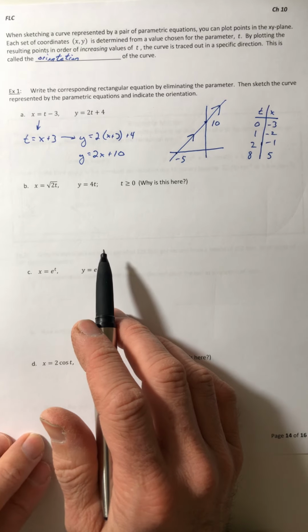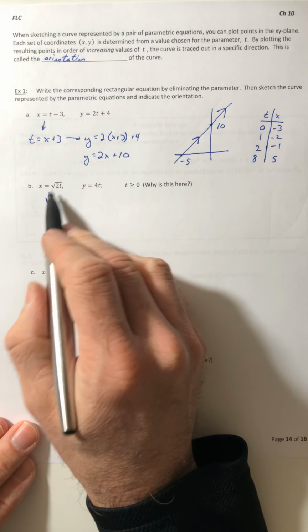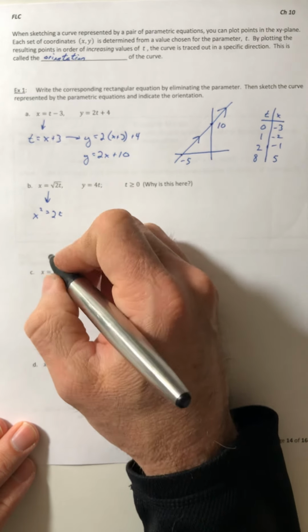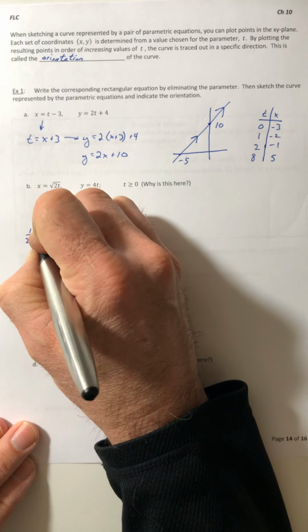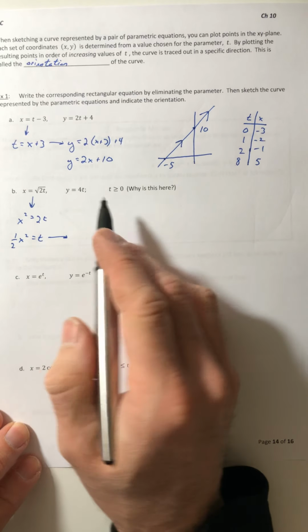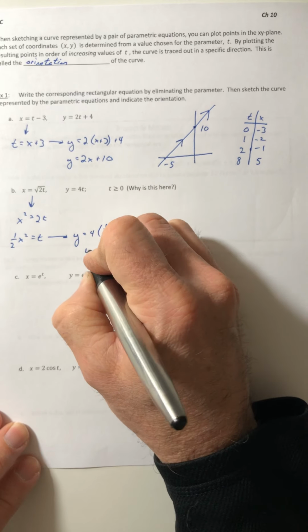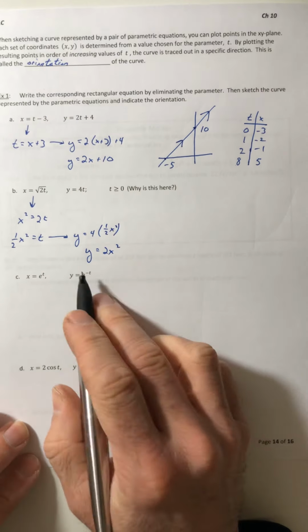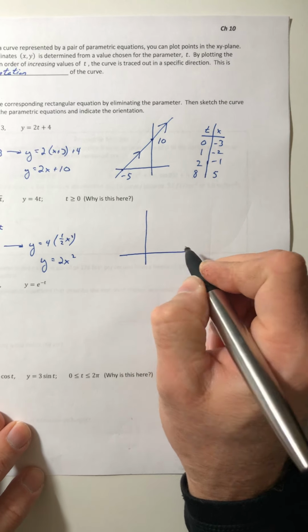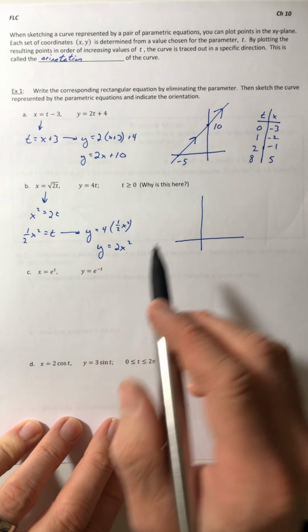Okay, let's go ahead and try this next one. Again, I'm going to take this equation and solve it for t. So I've got to square both sides, and then divide by 2, and there's my t. Now I can plug it into the y. And y is going to equal 2x squared. And we know what that looks like as well. A bit more straightforward than trying to go off of the two equations. So y equals 2x squared.